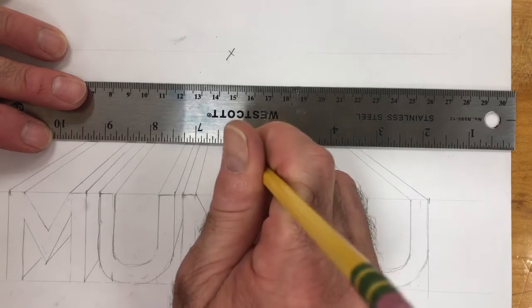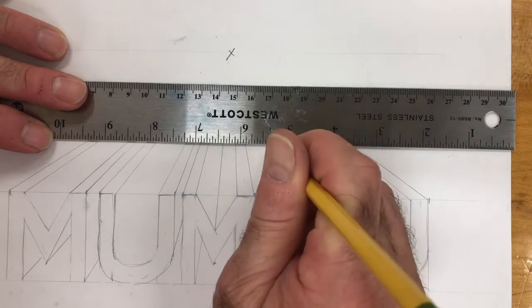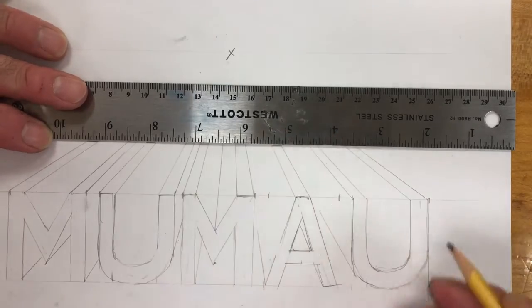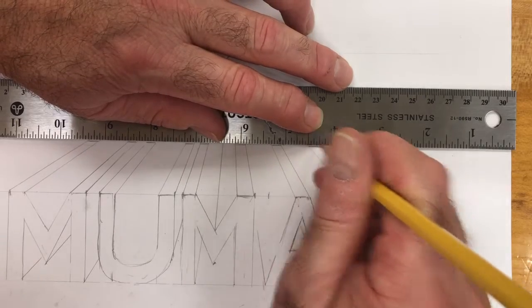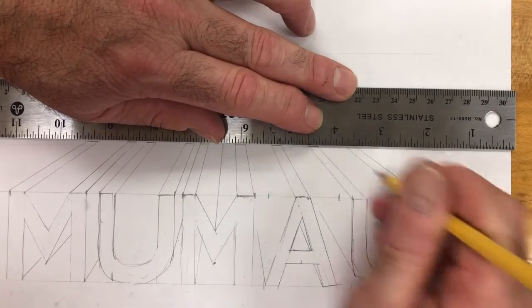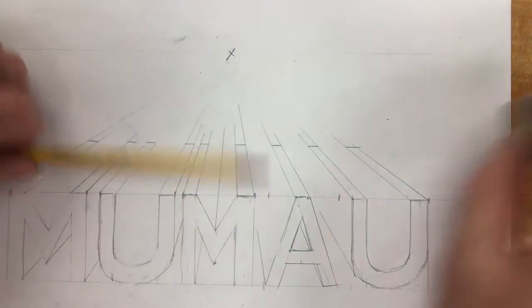Again, we're going to keep these lines kind of light. I will be going over them in pen, and then I'll be erasing all my pencil lines. Okay, that's a good way to start.